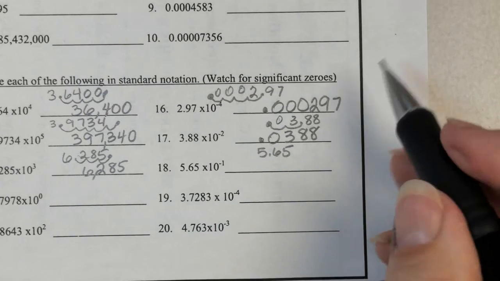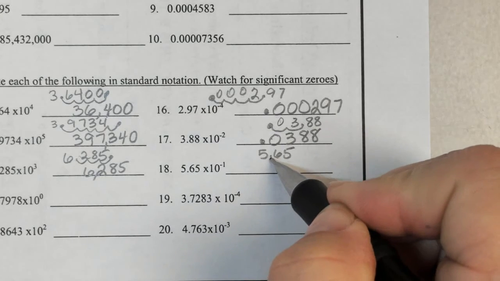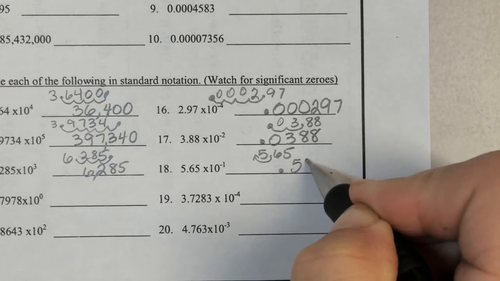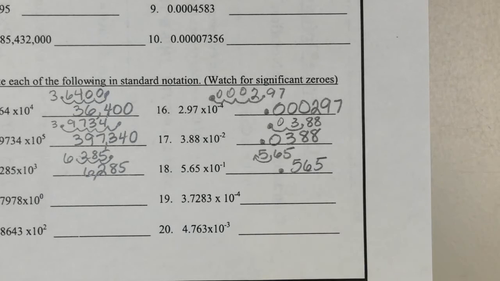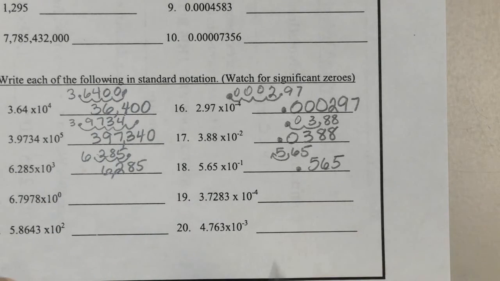5.65 times 10 to the negative 1. And so I'm going to go 1 place, and my answer is going to be 0.565. So that gives you a good example of how to do the positive exponents. You move to the right, the negative exponents, you move to the left.